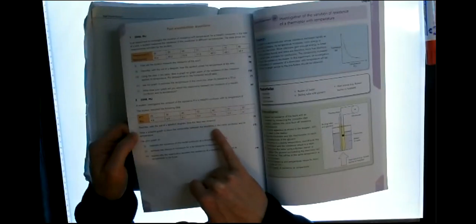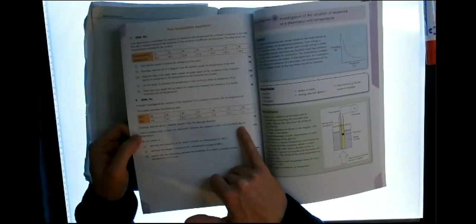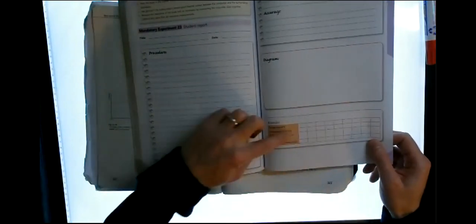Okay. Down in part b, draw a suitable graph to show the relationship between the resistance of a metallic conductor and its temperature. Now, we subtract the resistance of the lead. So take a column table here. Temperature is one column, resistance is the other column.